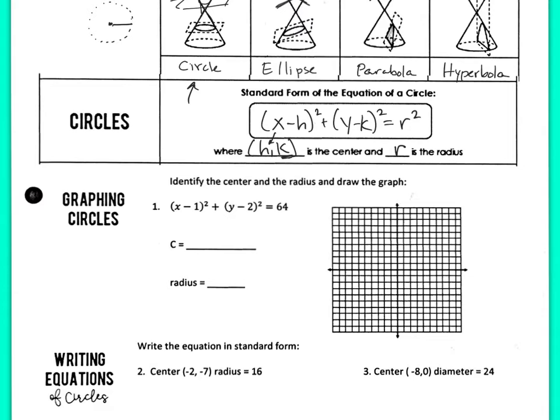So to go backwards, to pull it out of the equation, we do opposite, opposite. So you want to do the opposite and you want to do the opposite. So the center is (1, 2). And then you take the square root of that number out there for your radius.